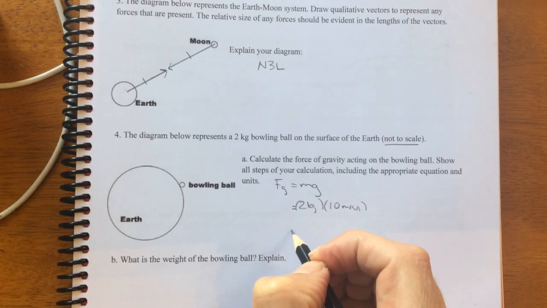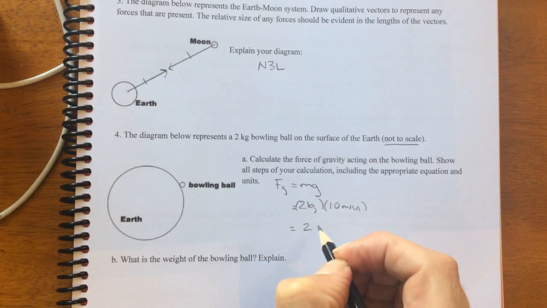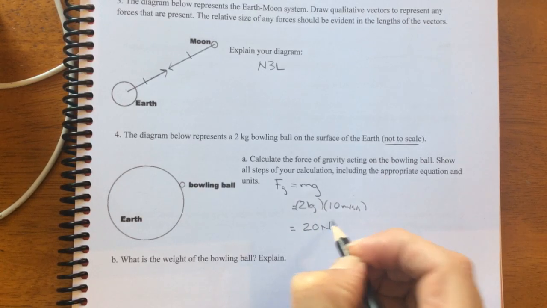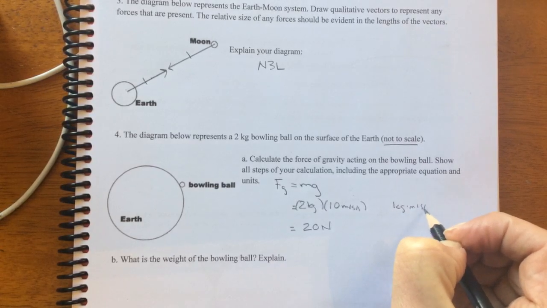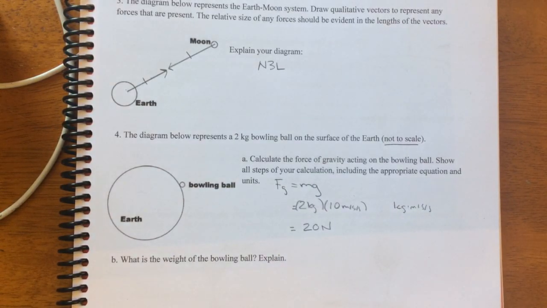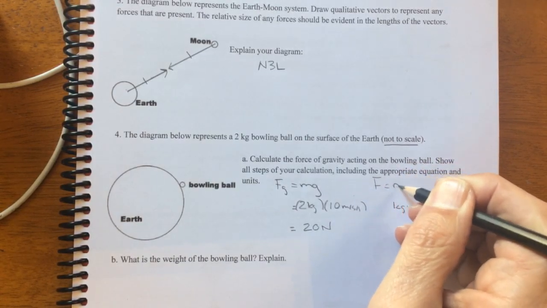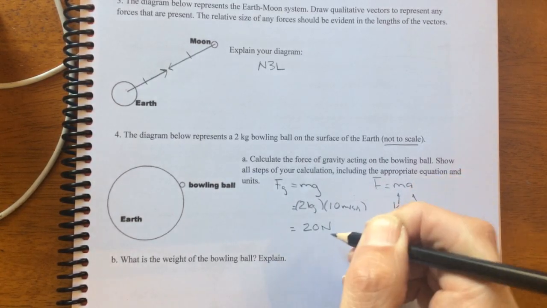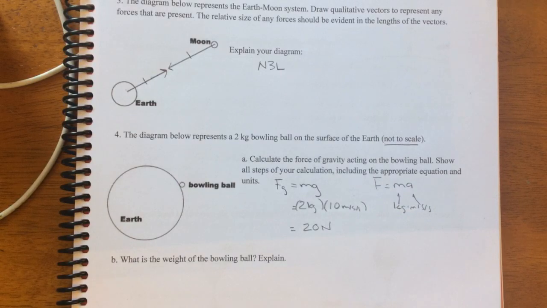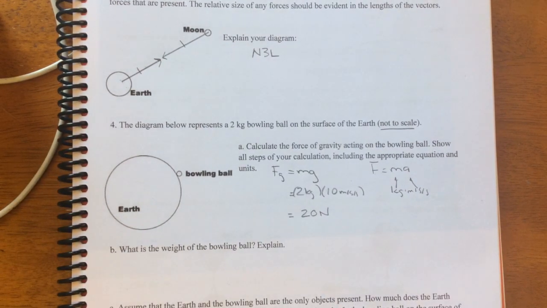So we know that the force of gravity is 20 newtons, right? Because a kilogram times meters per second squared is what a newton is. It's a unit of force, and we know force is mass times acceleration. There we are. I told you, easy money. What's the weight of the bowling ball?